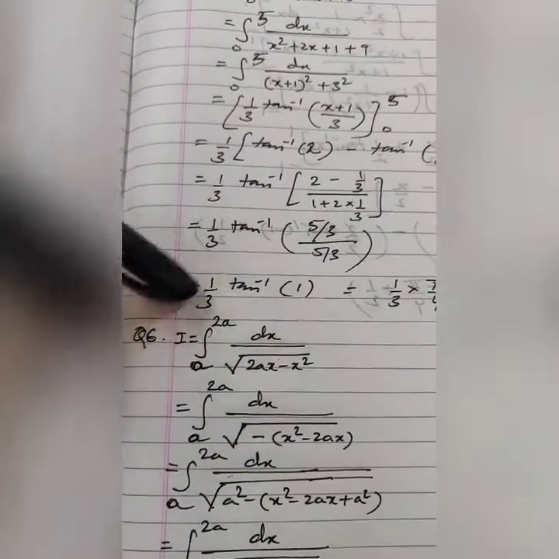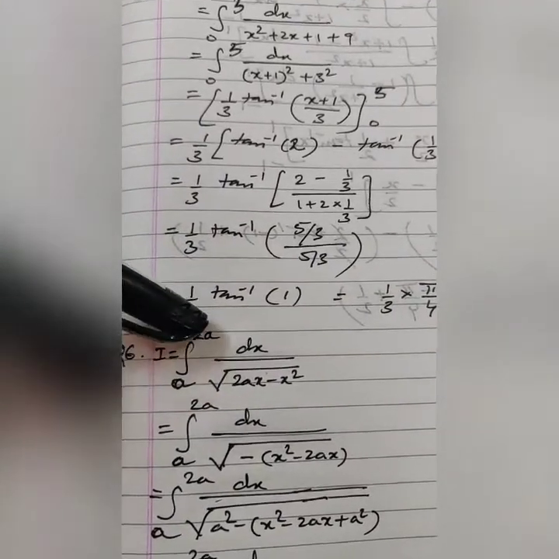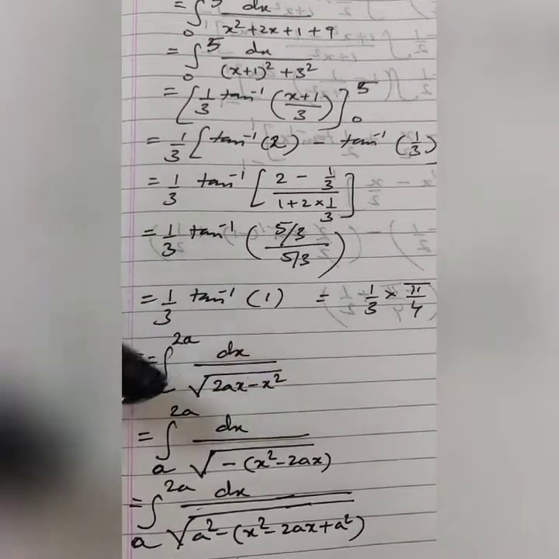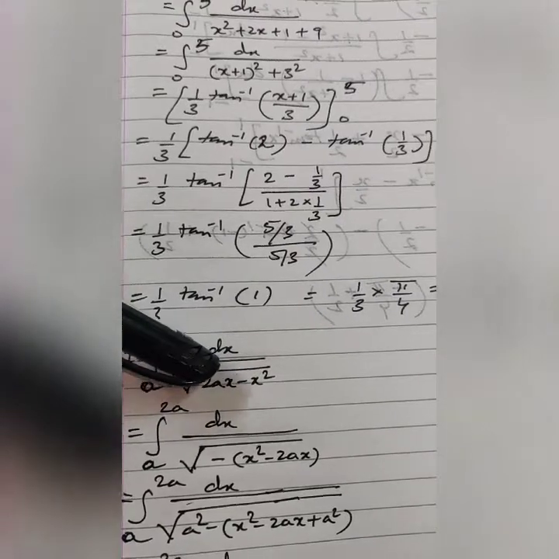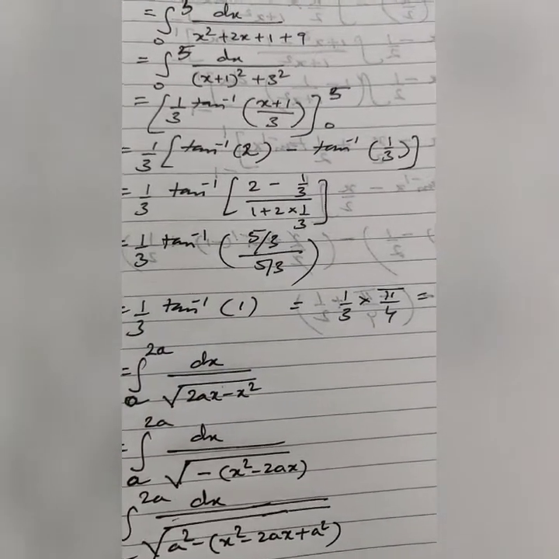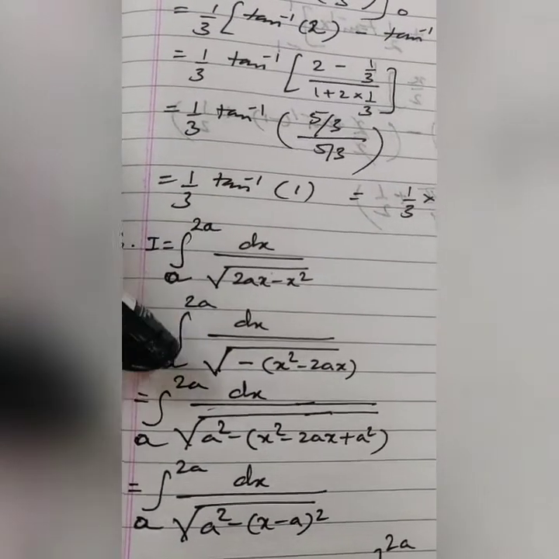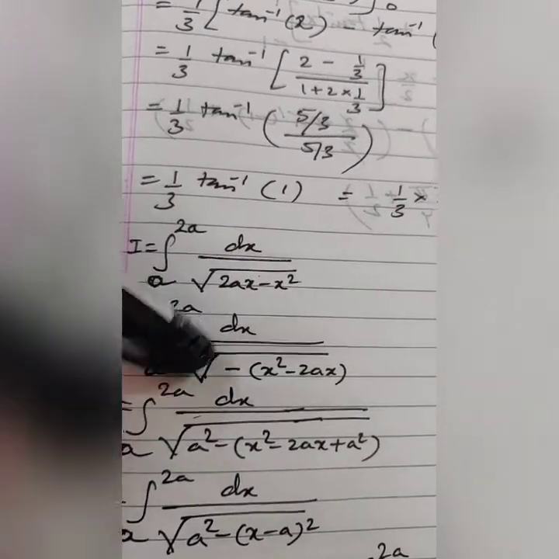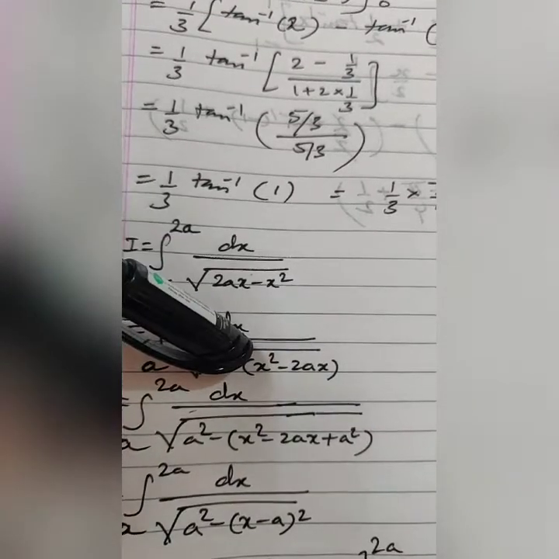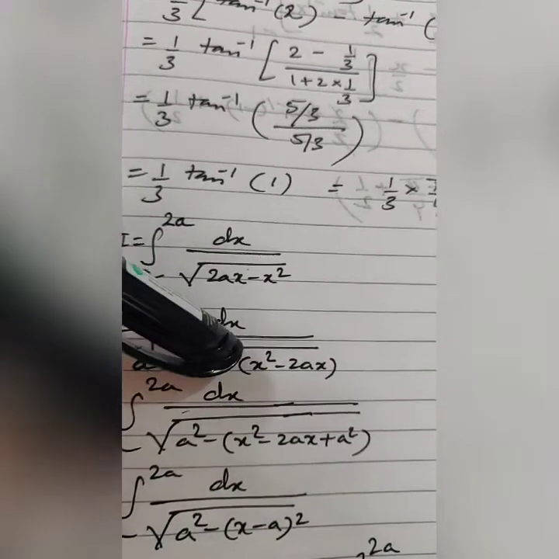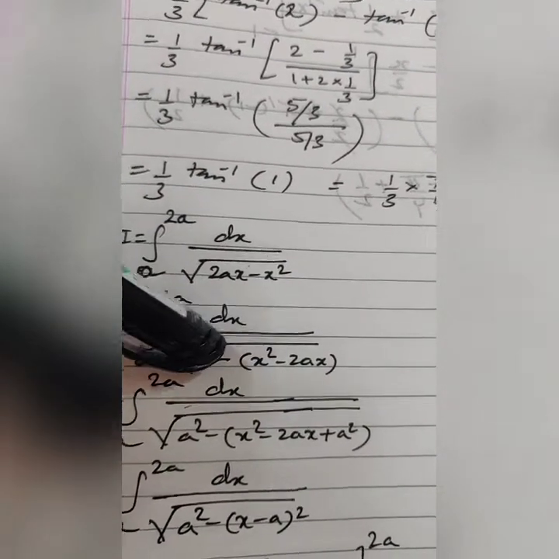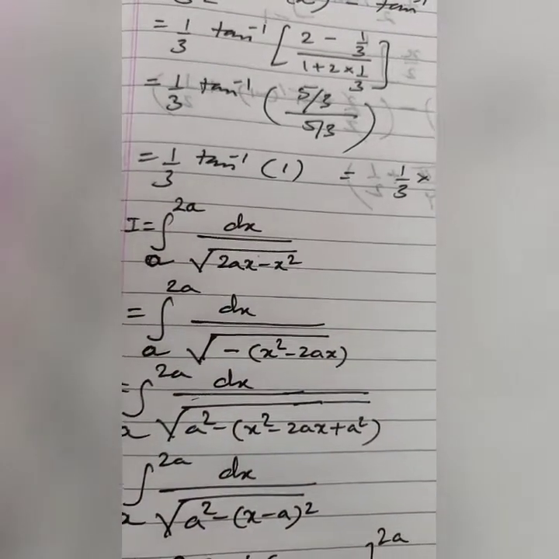Now in question number 6 we have integration a to 2a of dx upon root of 2ax minus x square. Again a bit of completing of squares will be done here as well. So a to 2a dx divided by root of, now we will make the coefficient of x square positive 1, so we'll take a minus common, so you get bracket x square minus 2ax with a minus sign outside, the whole thing under the root.